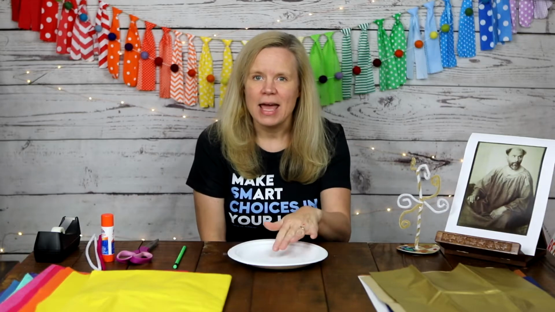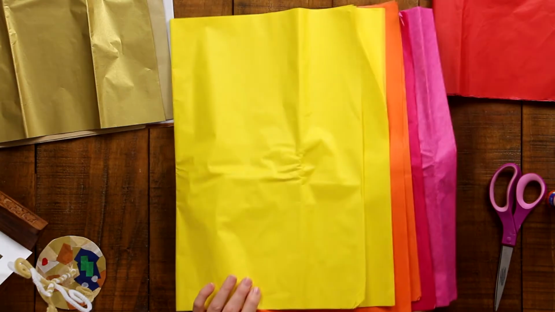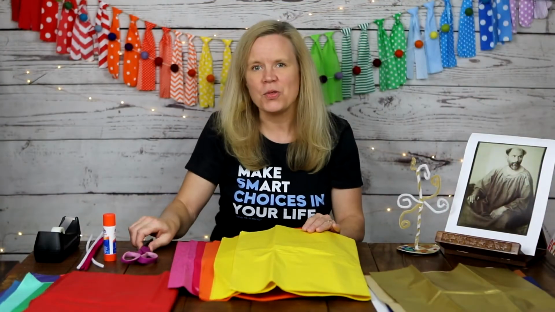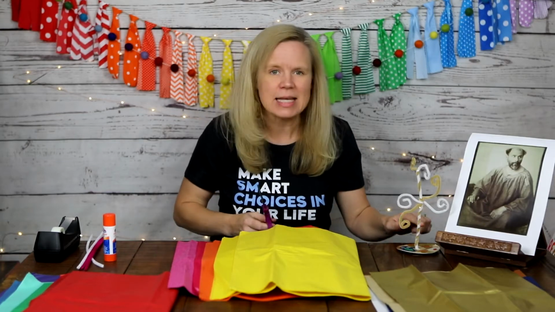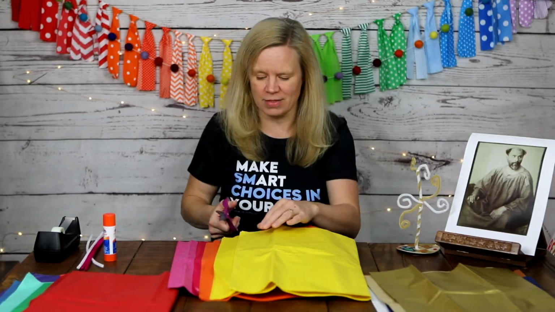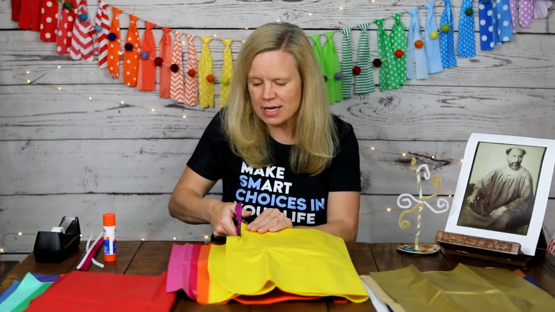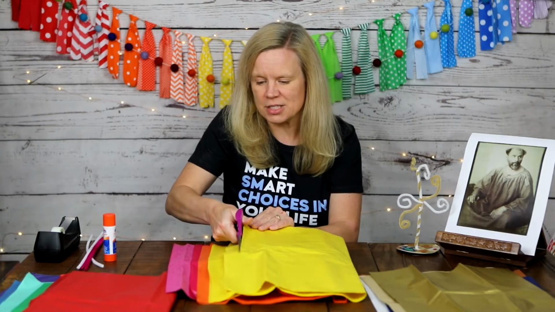There's my circle. All right, then after you've decided what colors of tissue paper you want, then you get to cut them and paste them onto this circle. So I have decided that I am going to use yellow, bright pink, and orange. So the way that I am going to get the squares that I need to cover the base of this tree is to cut a strip of each color of my tissue paper.